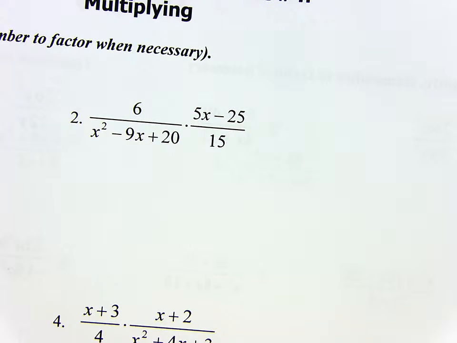We're doing number 2. Yeah. I think we got somewhere. All right, let's do step 1.